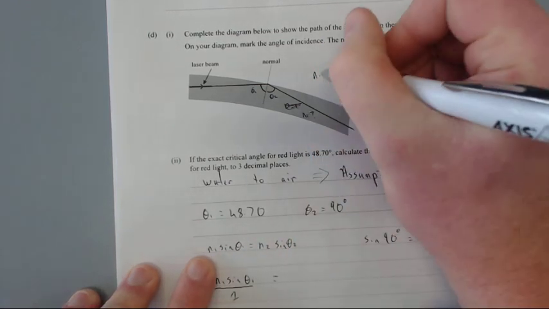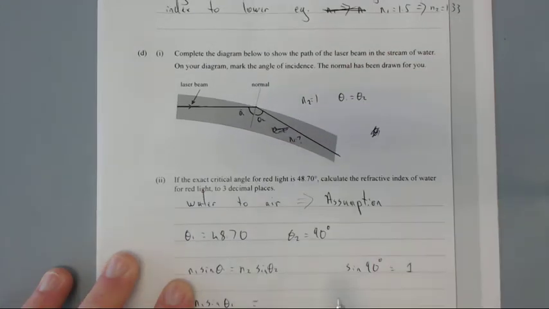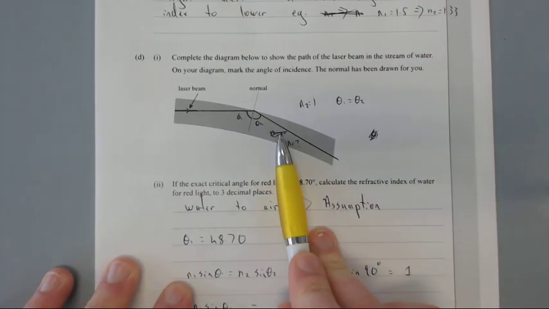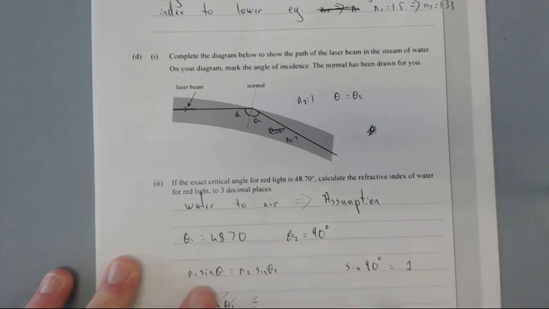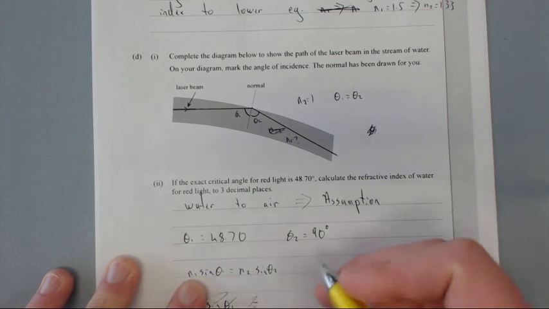This is N1 and this is N2, because this is where it starts. It has to go from slow to fast. So I'll just quickly cross this out. This is the water, this is the air. This is still 90 degrees, that's still 48.7, and this is 1. And sine 90 degrees still equals 1. So nothing's really changed.